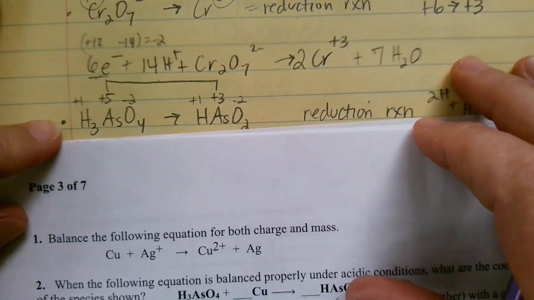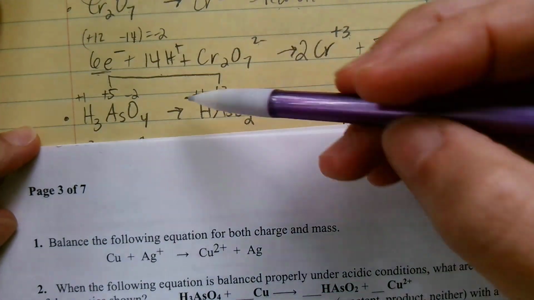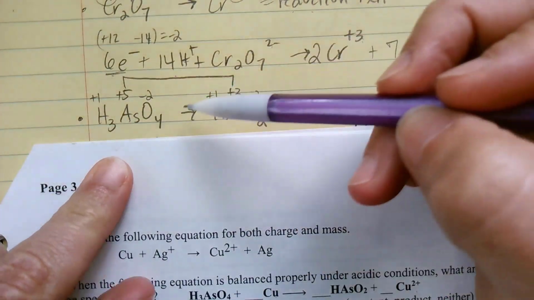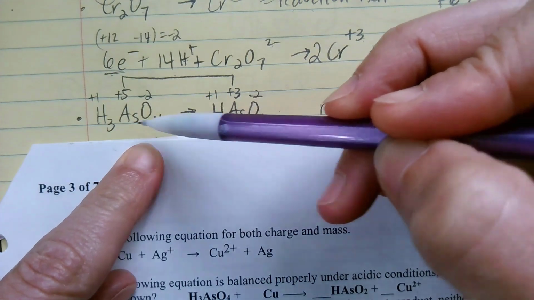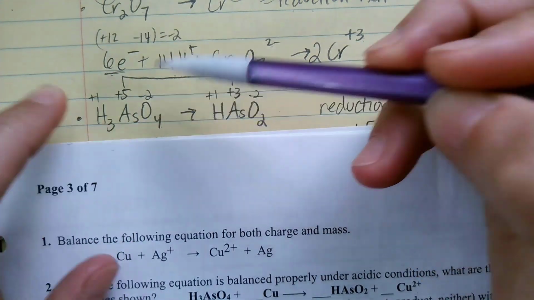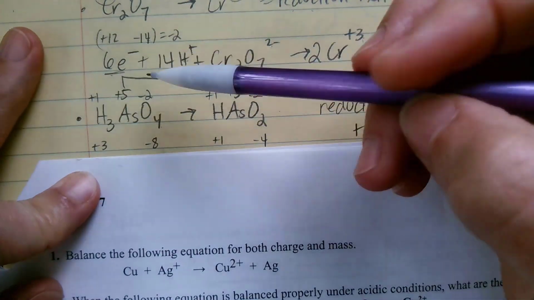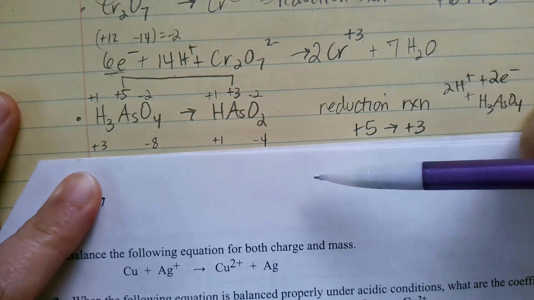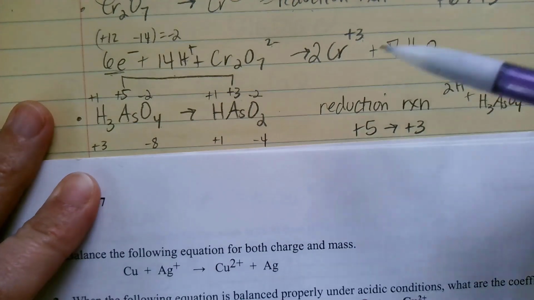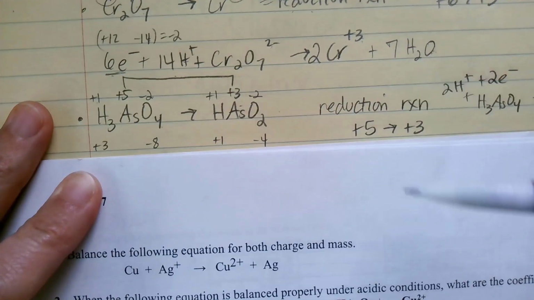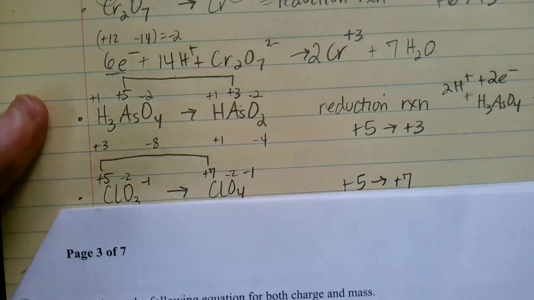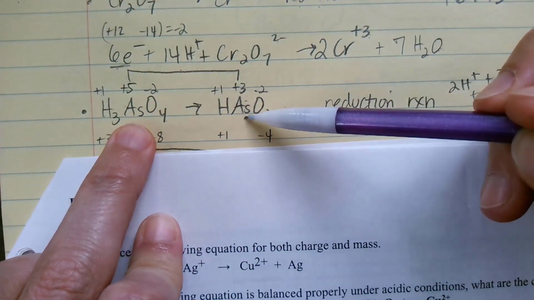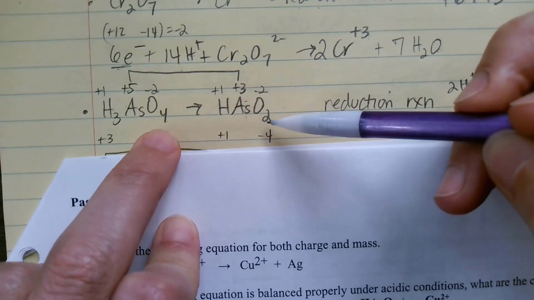Okay, the next one. H3AsO4 to HAsO2. All right, I assigned oxidation numbers. Obviously, this is always -2, and that's always +1. So As has got to be +5 there and +3 there. Okay, so it's a reduction reaction going from +5 to +3. Balancing my As, they're balanced. So next I need to look at my O's.